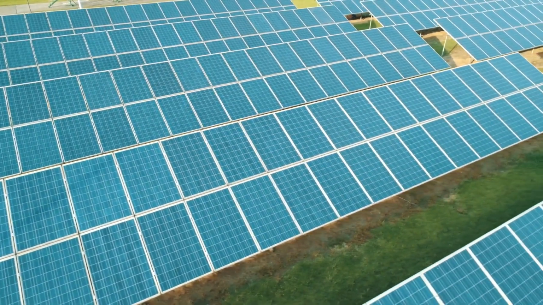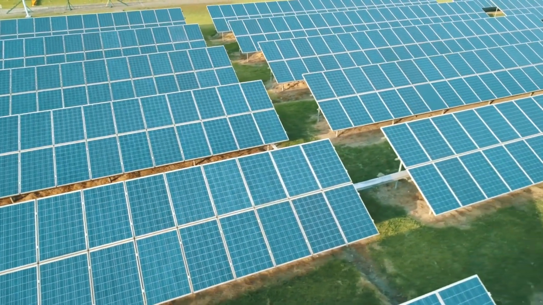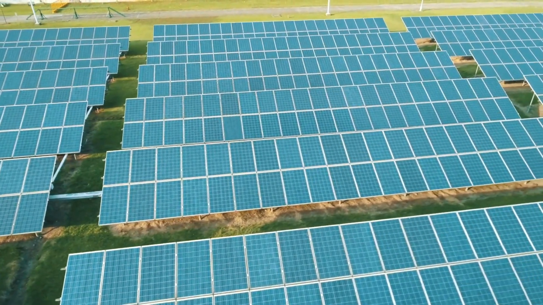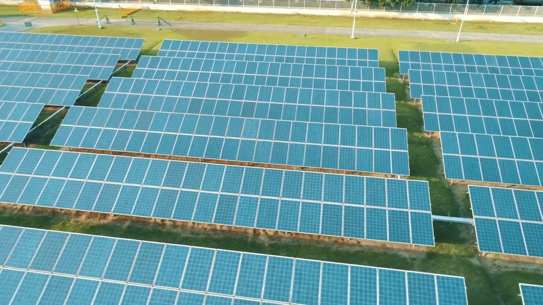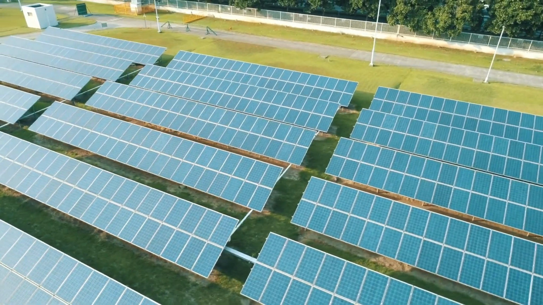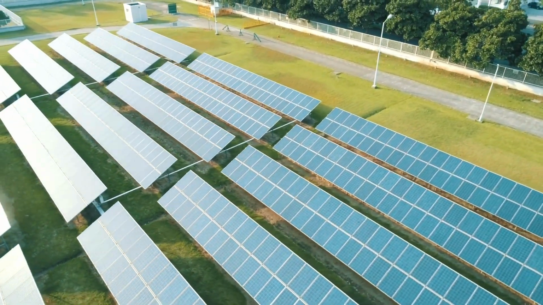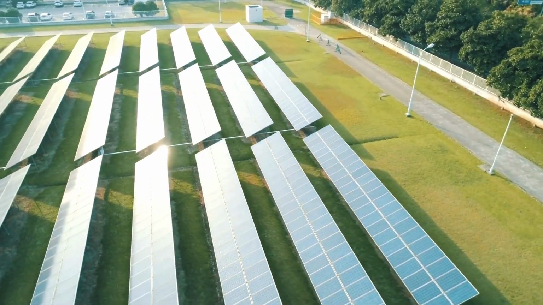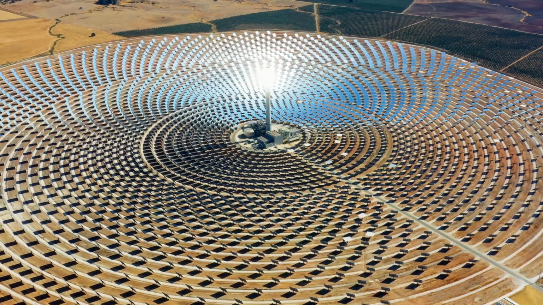There are two main options. The first is to send it to the national grid, the shared electricity network that connects homes and businesses across the country. When your panels produce more than you're using, that surplus flows out through your meter and into the wider network. In many countries, homeowners actually get paid for this through what are called feed-in tariffs. So solar panels can not only cut your electricity bill, they can also earn you money.